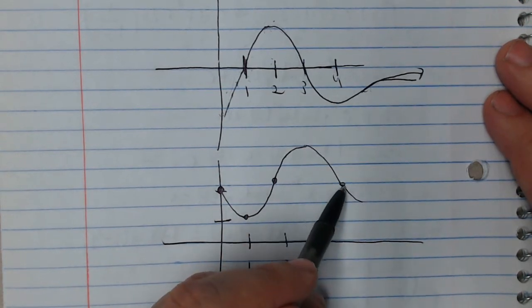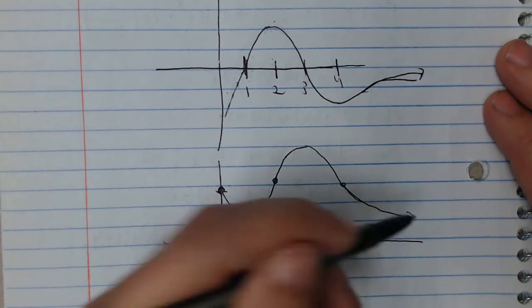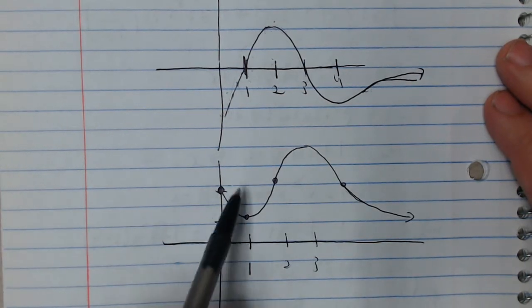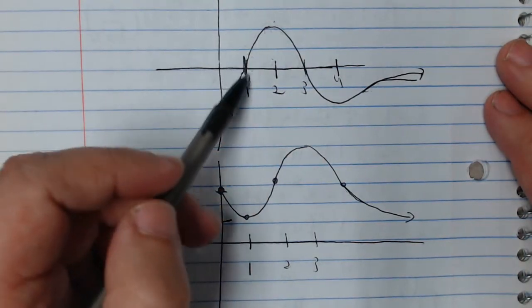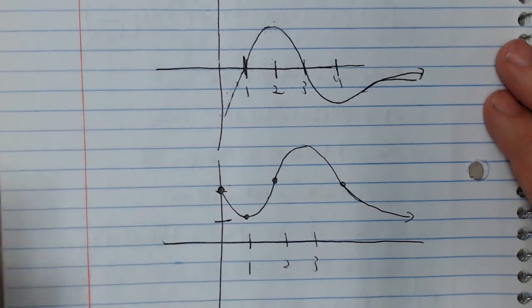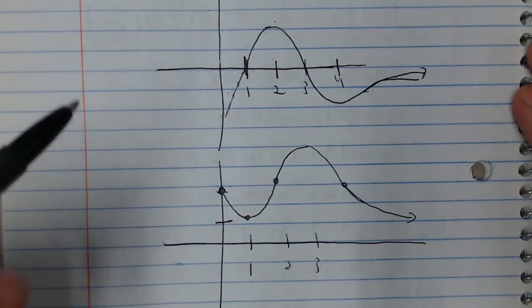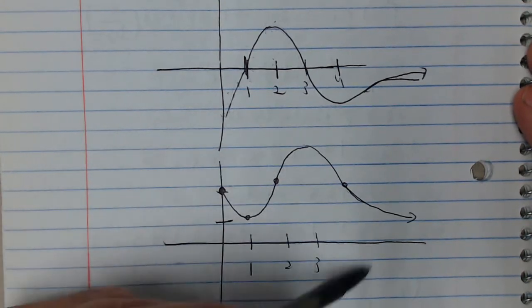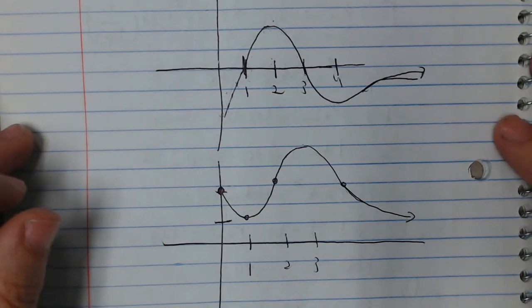So it looks something like that. Notice how I was able to obtain the graph of the antiderivative by looking at its derivative. These are my minimum, maximum, and inflection points, and there you have it. I graphed the antiderivative. If you remember, we did something similar to this on the last exam.